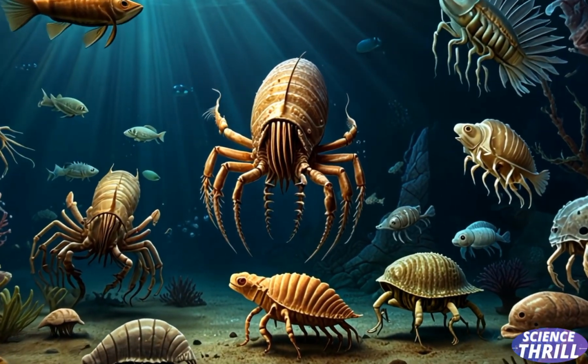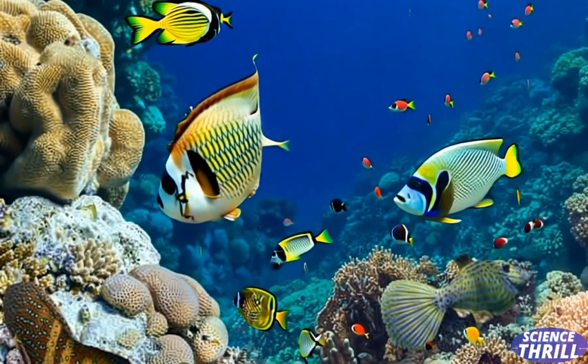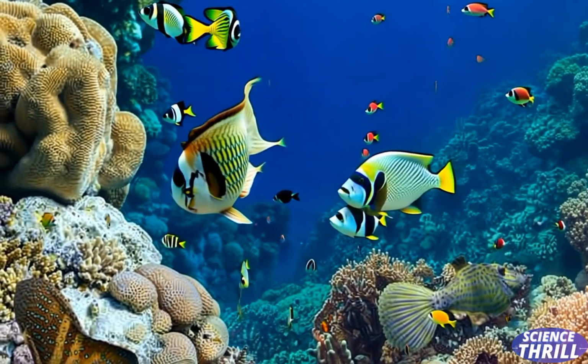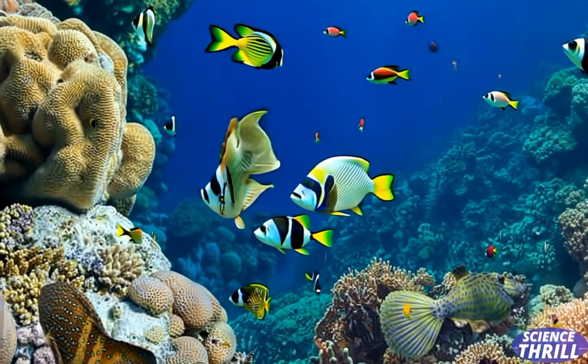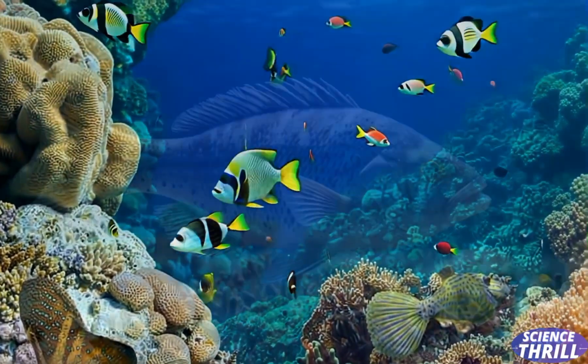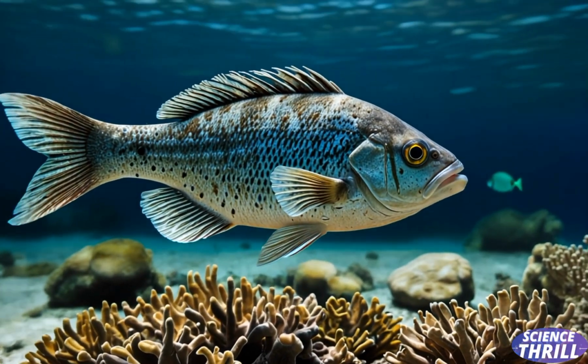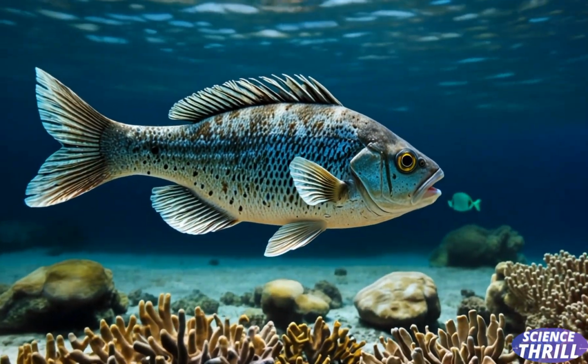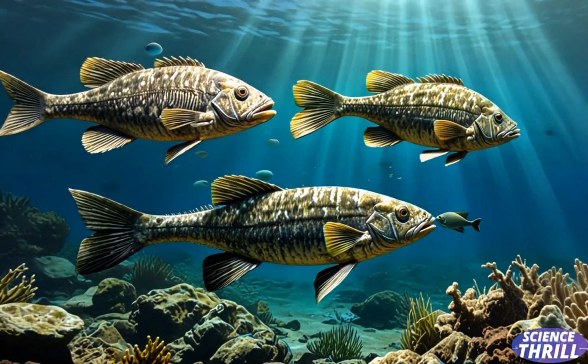Around 400 million years ago, vertebrates emerged, marking a new chapter in the evolution of life. The Devonian period, often called the Age of Fish, saw the rise of diverse fish species, from armored placoderms to the ancestors of modern sharks and bony fish.